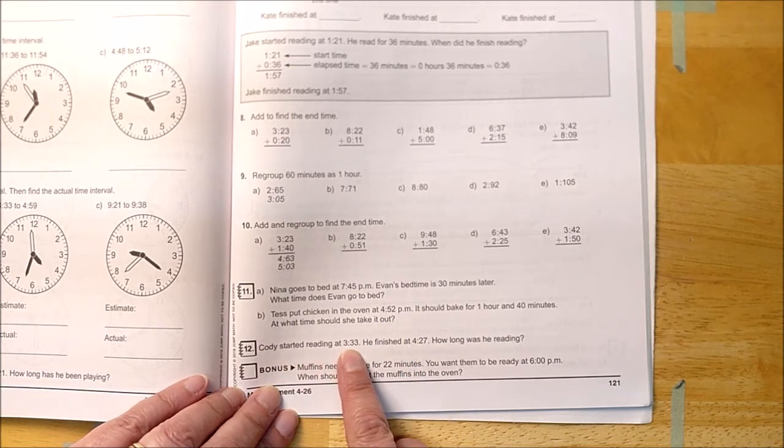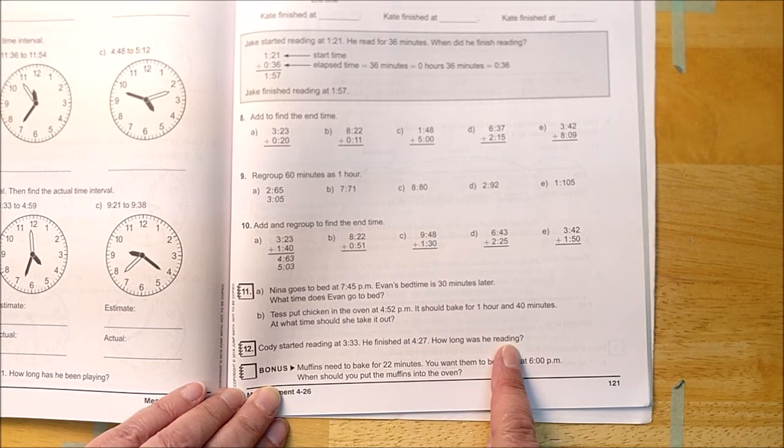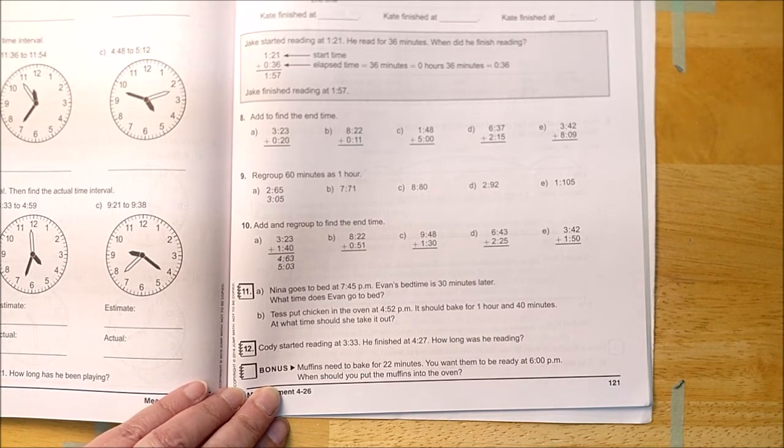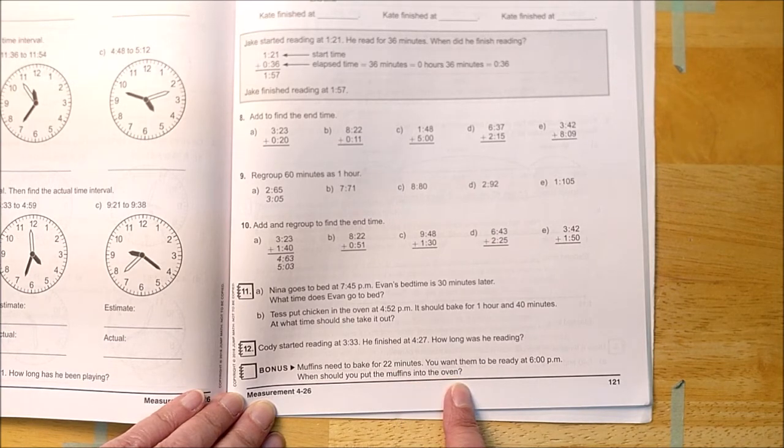Cody started reading at 3:33. He finished at 2:27. How long was he reading? See if you can figure that out. And if there's a real challenge for you, muffins need to bake for 22 minutes. You want them to be ready at 6 p.m. When should you put the muffins in the oven?